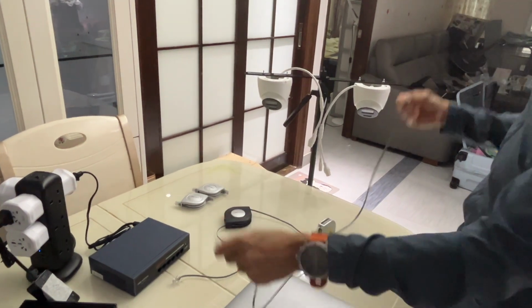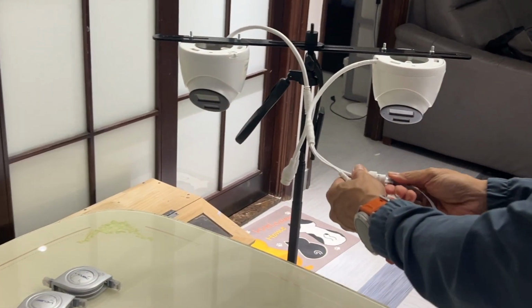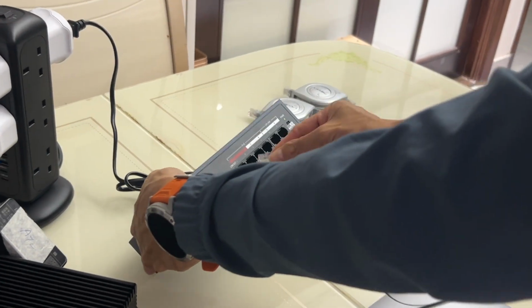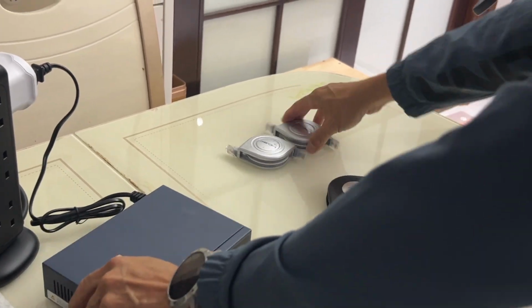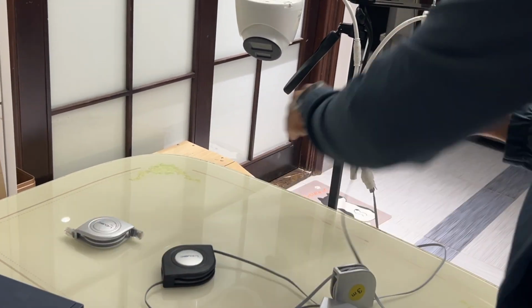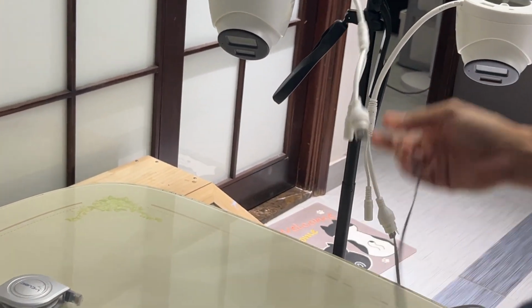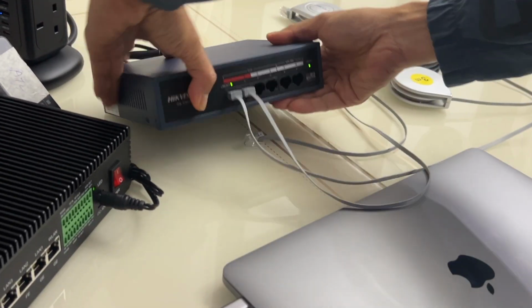First, camera one will go to one of the PoE ports. Camera two will go to another PoE port like this.